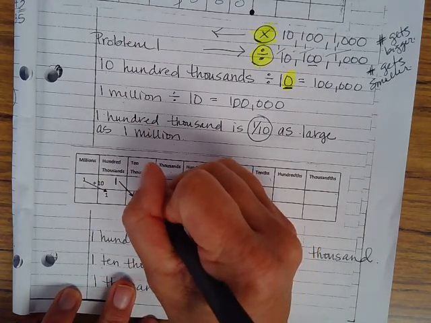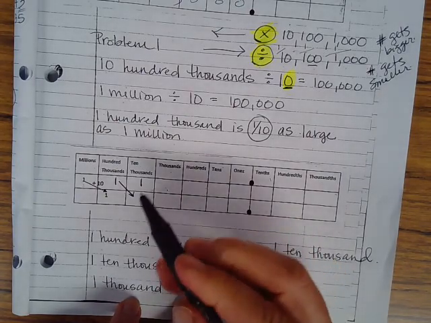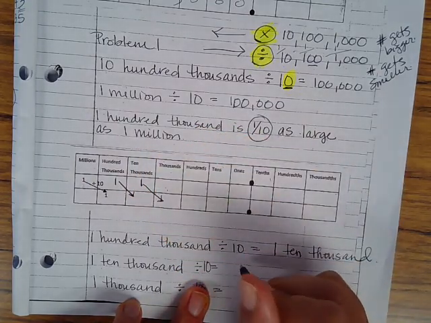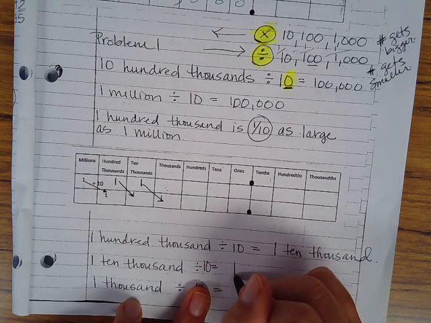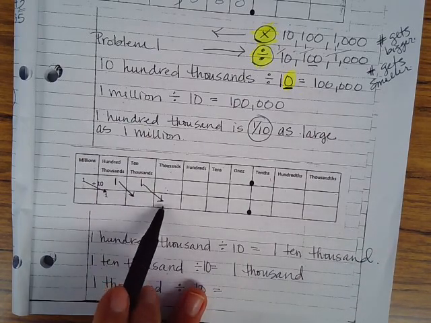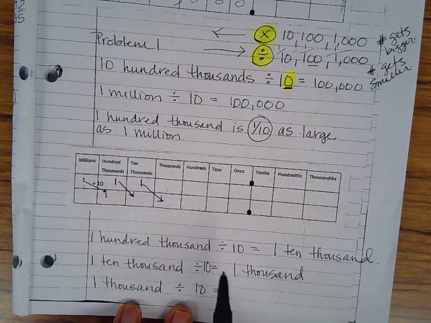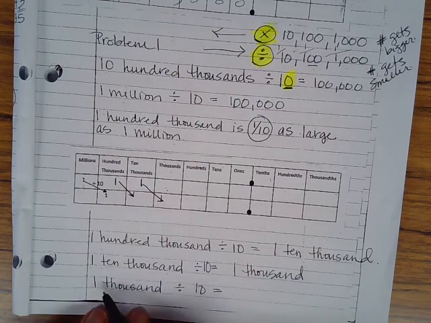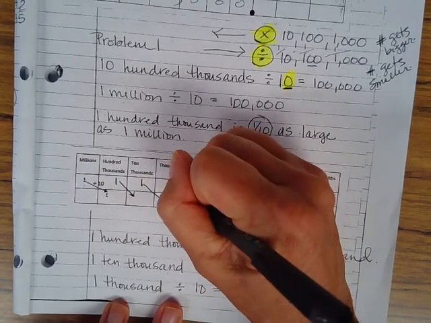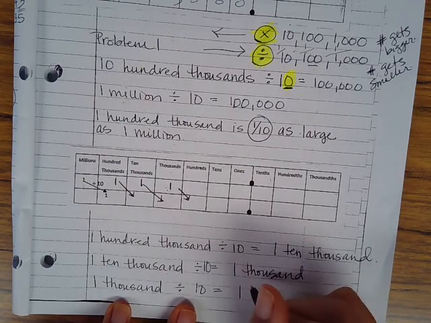10,000. So now what if I'm at 10,000 and I divide by 10? I'm going to make it smaller, so I'm going to end up with 1,000, because it moves 1 time, because I have a 10. I'm moving it 1 time to the right, because I'm dividing. Then I have 1,000. Now I divide by 10. I end up with what? 100.